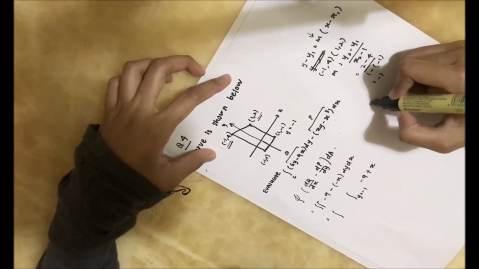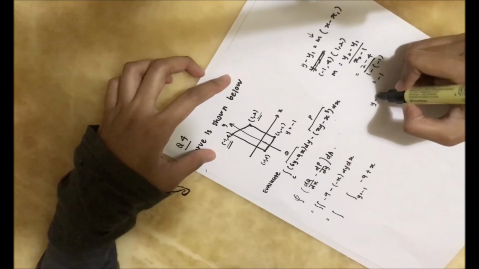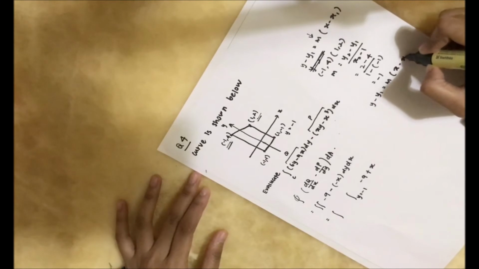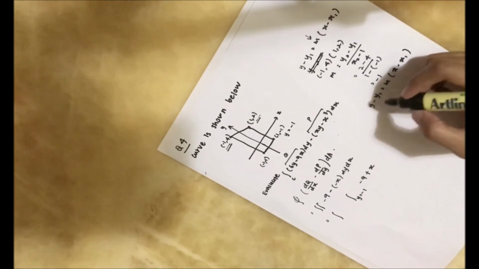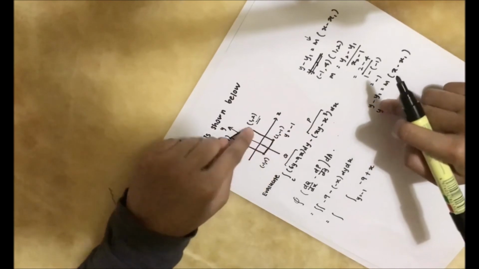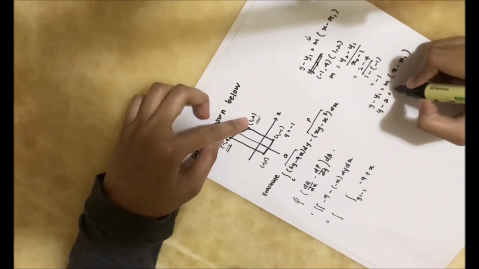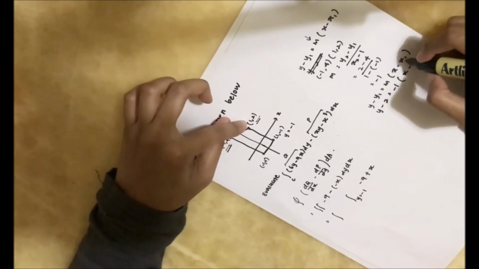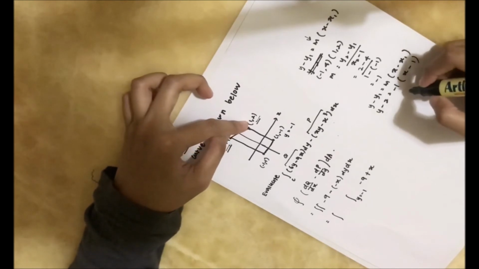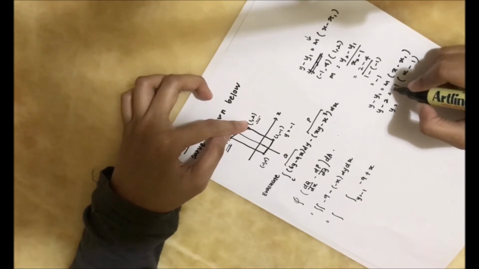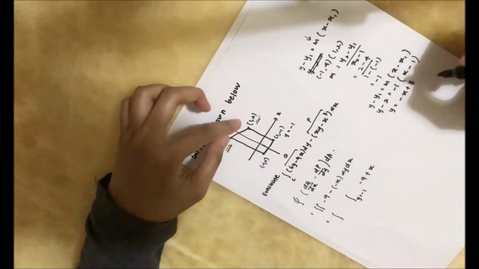Next we find y minus y1 equals m, x minus x1. Using this point, y1 is 2 and m is -1, x minus x1 is 1, and then we get negative x plus 3.